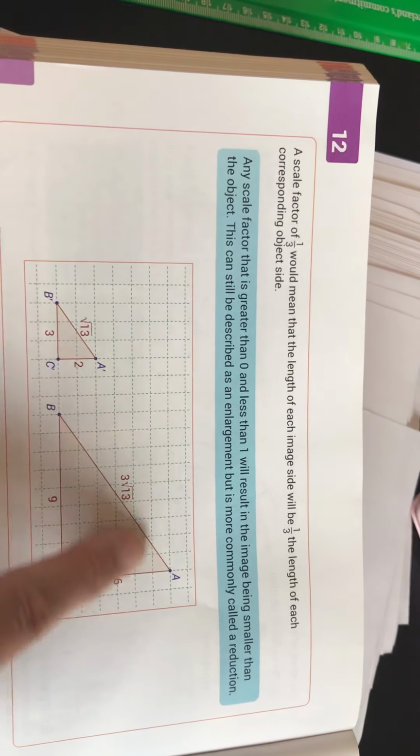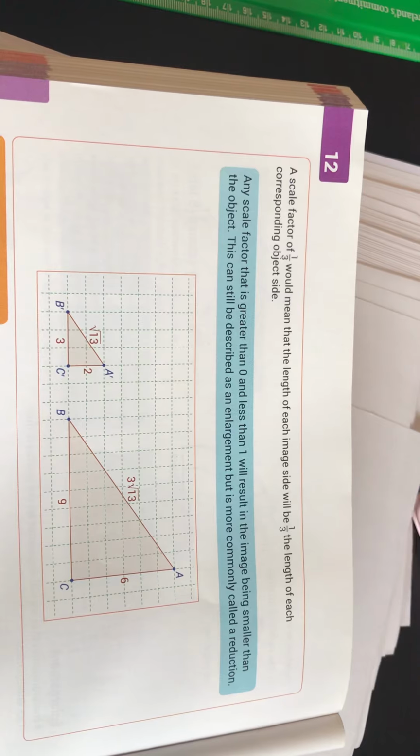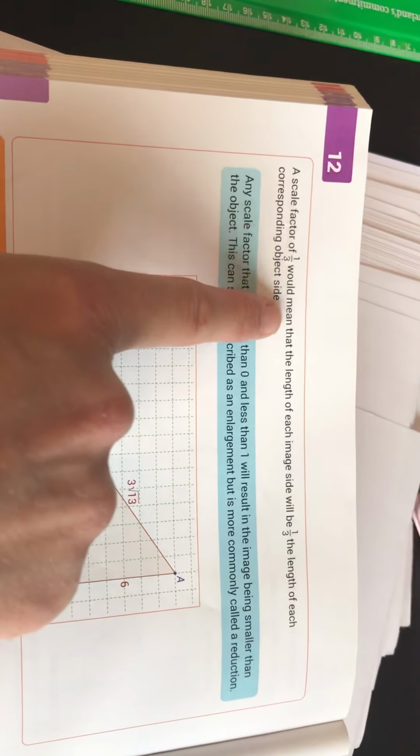Even looking here, you can see here's your original object. How do I know that? They label the original object usually like A, B, or C, and then the image of it is A dash, B dash, C dash. That's 6 boxes high. This one's only 2. You can tell the scale factor. It went down by dividing by 3. So 1/3 is your scale factor there.